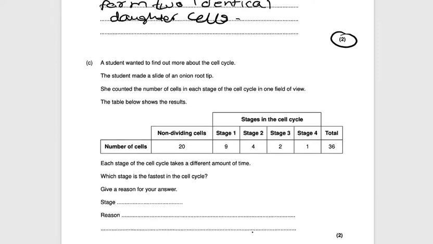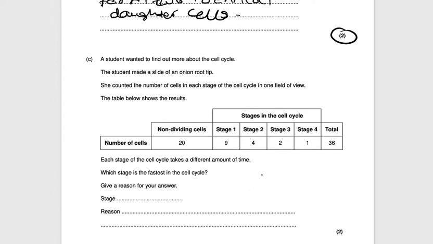Now, the next question is over here. A student wanted to find out more about the cell cycle. The student made a slide of an onion root tip. She counted the number of cells in each stage of the cell cycle in one field of view. The table below shows the results. There we can see her results. Each stage of the cell cycle takes a different amount of time. Which stage is the fastest in the cell cycle? Give a reason for your answer.